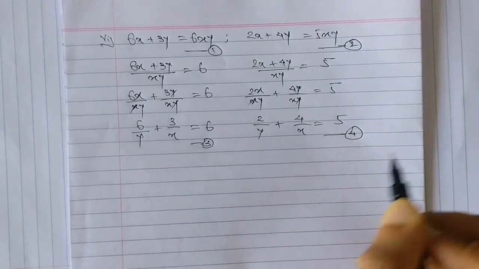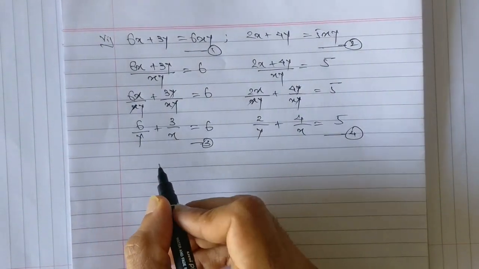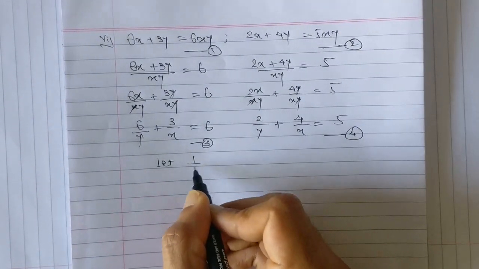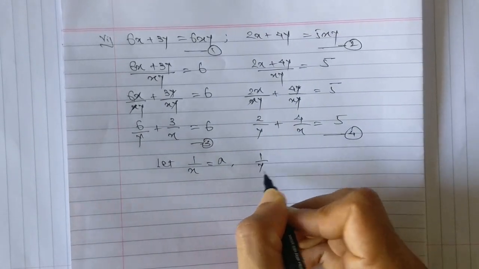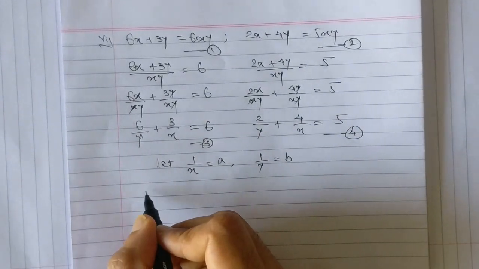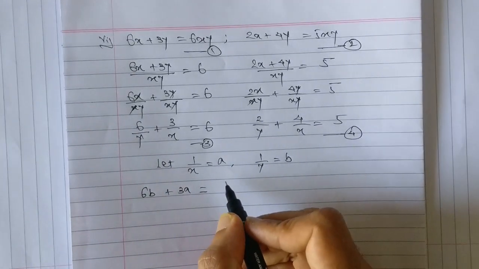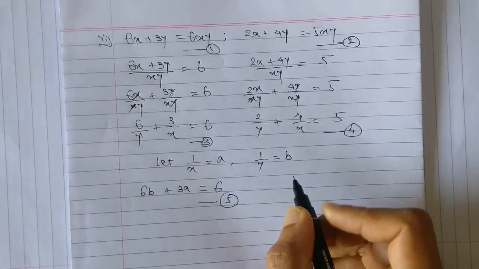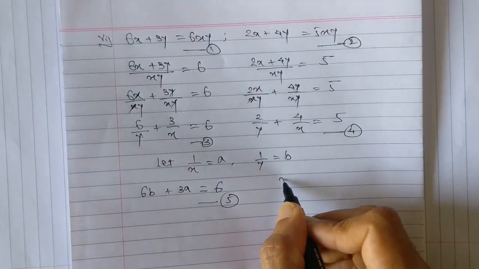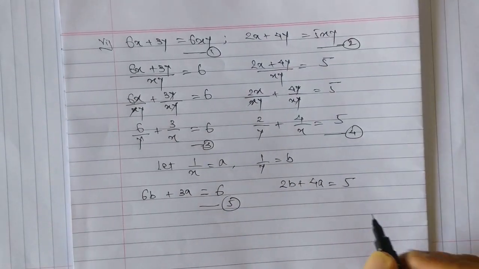Equation number 4. Now let 1 by x is equal to a and 1 by y is equal to b. So 6b plus 3a is equal to 6. Equation number 5. And 2b plus 4a is equal to 5.